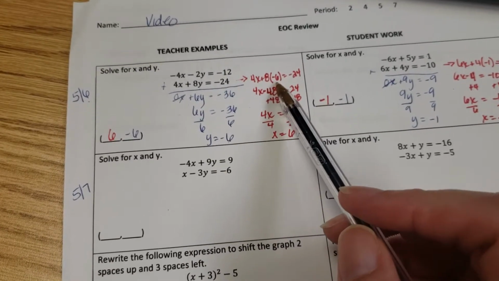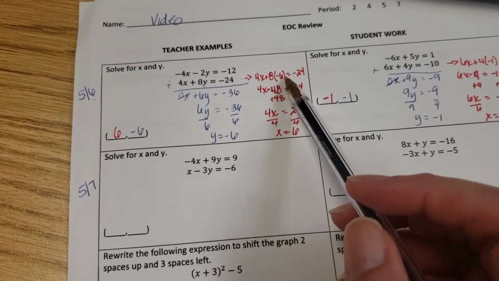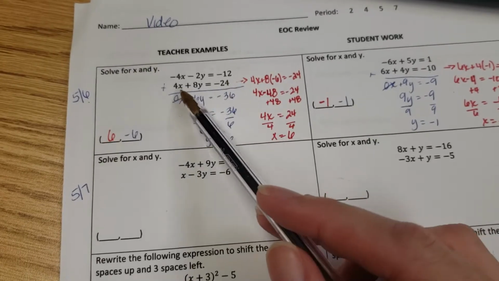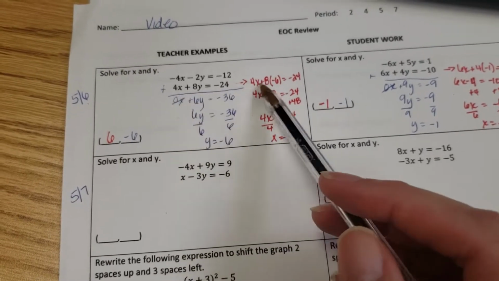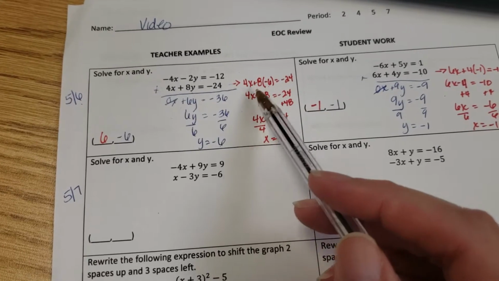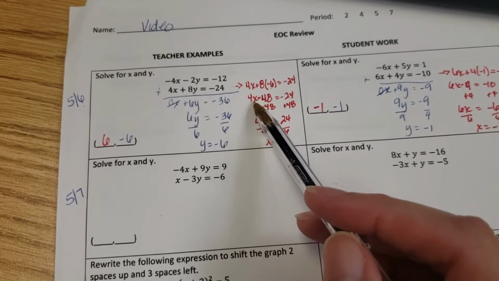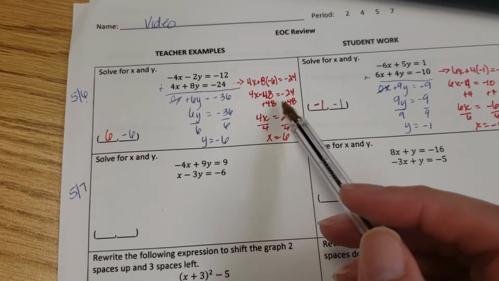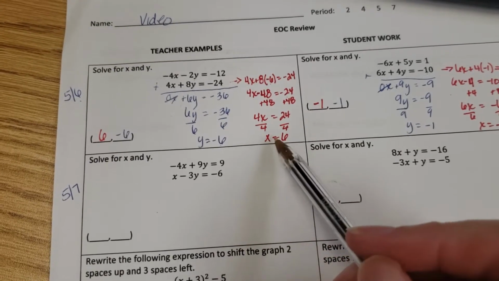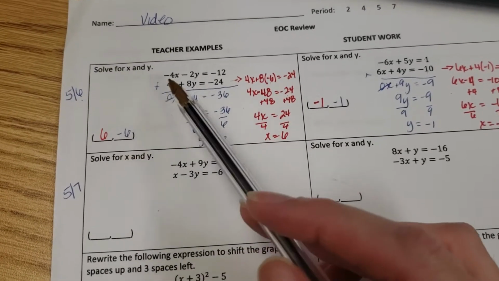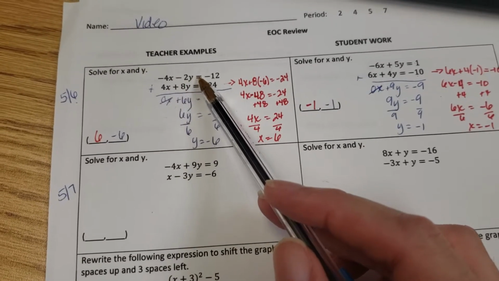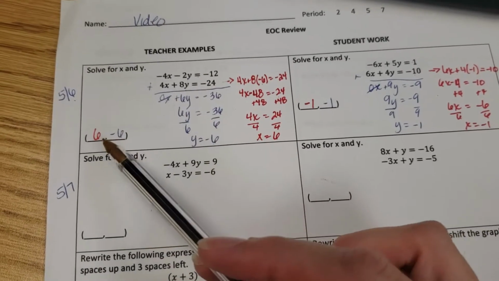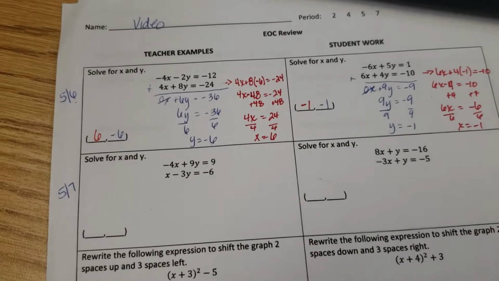Then we took negative 6 and substituted it back into one of the equations for y. Now you could have substituted it into this equation. I just picked this one because it had these positive 4 and 8. But substitute negative 6, do your multiplication to simplify, so we get 4x minus 48 equals negative 24. We solve for x by adding a 48 to both sides and then dividing by 4, and we get that x equals 6. So the solution, that pair of x and y values that made both of these equations true at the same time, would be x equals 6, y equals negative 6.